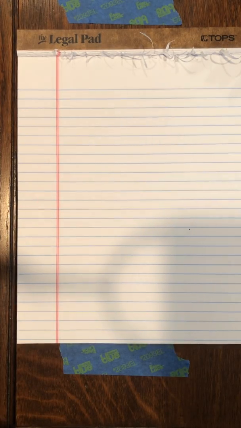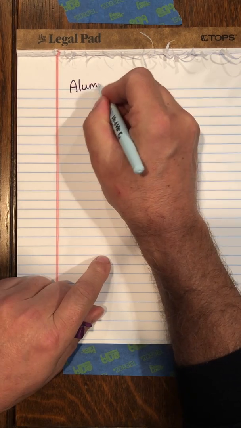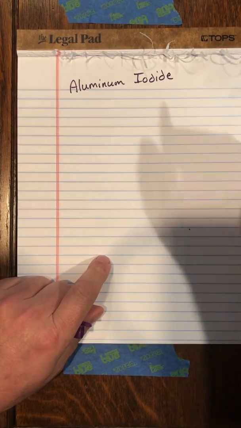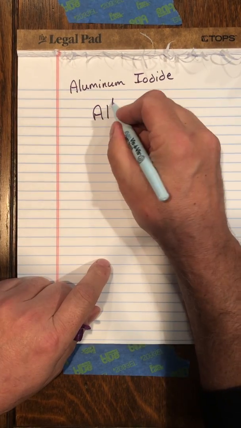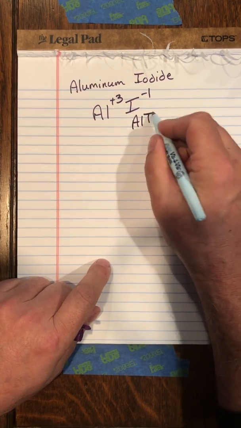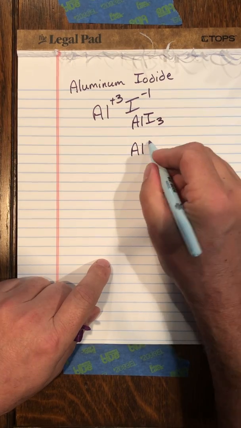All right, let's do the shape again. This time, what's the shape of aluminum iodide? So stop, do it. Al is a +3. I is a -1. AlI3. Aluminum has 3 dots.